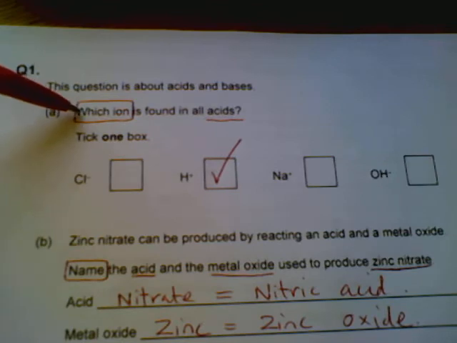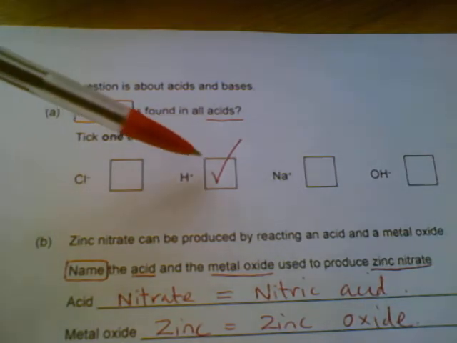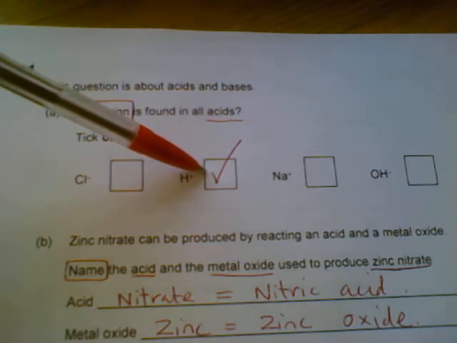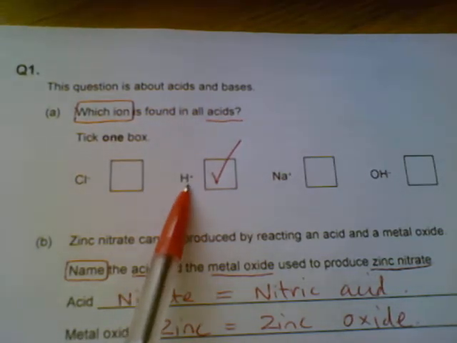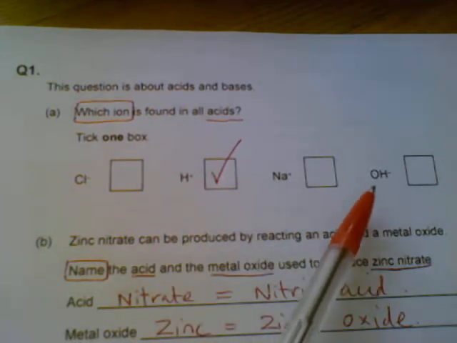In this case, the ion that acids produce is H+. So anything that produces H+ ions when it dissolves in water is an acid. And the opposite is OH-, which is an alkali.